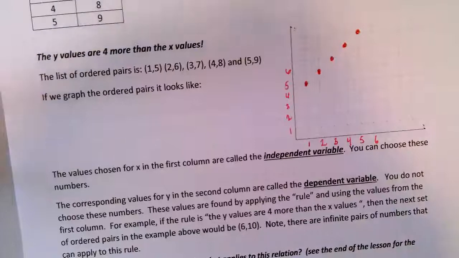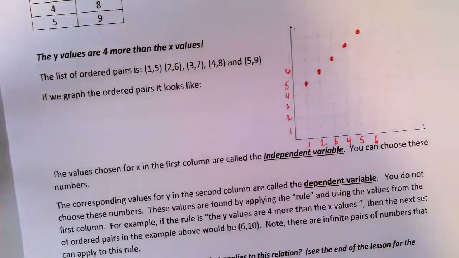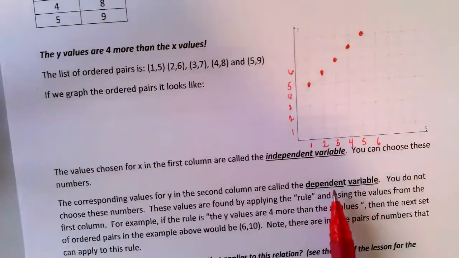Now, the numbers in the first column for X, these values are often called the independent numbers because X is the independent variable. You are in control here. You get to choose the values that go in the X column. Now, for the Y values, these numbers are dependent on X. So Y is called the dependent variable. You do not choose these numbers. They are found by applying the rule and the values from the X column.